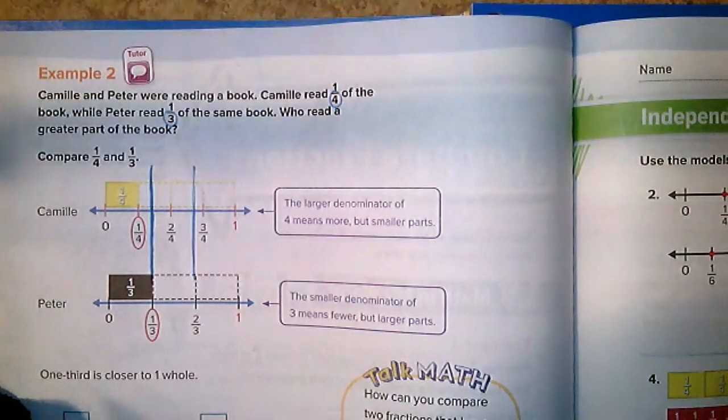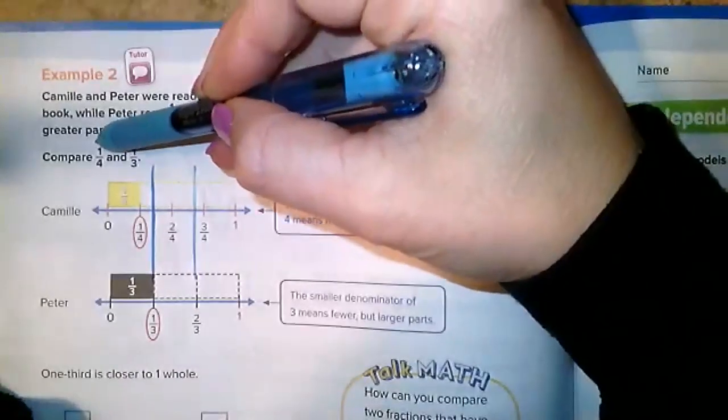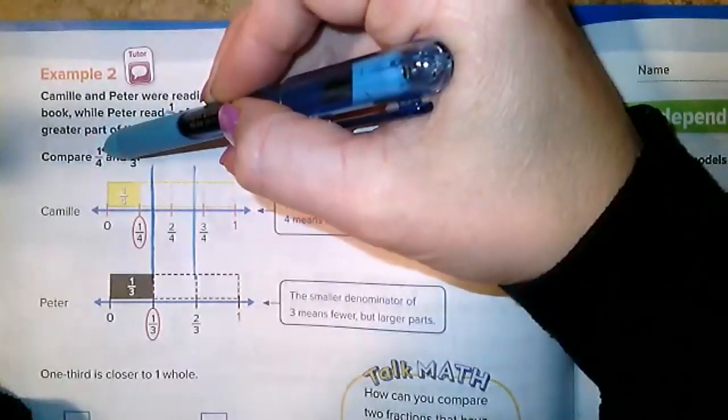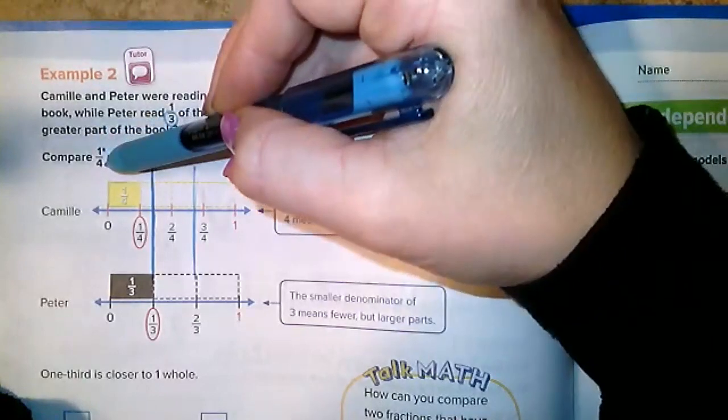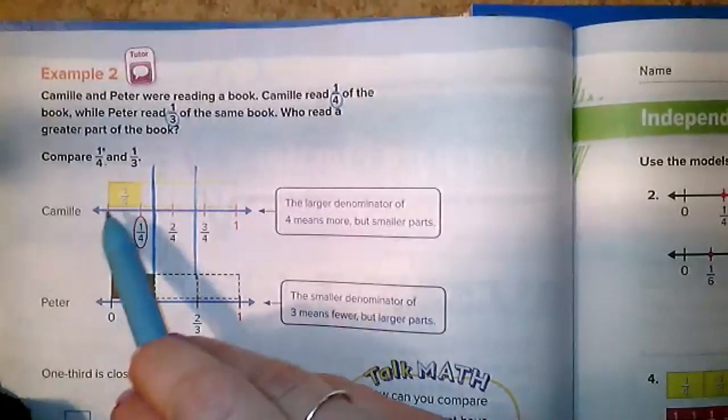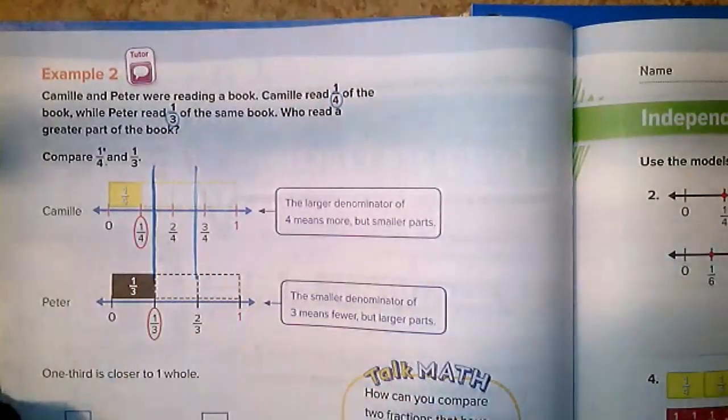But with fractions, we're talking about pieces, okay? Pieces of a whole. And then the single unit or the unit fraction talks about one of those pieces, right? So we have 1/3 is greater than 1/4.